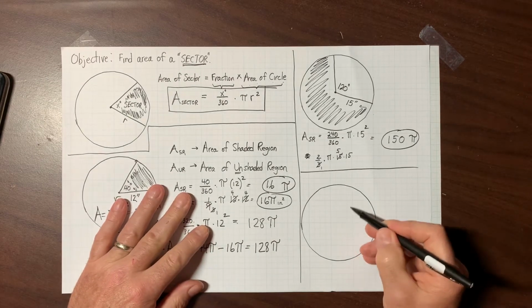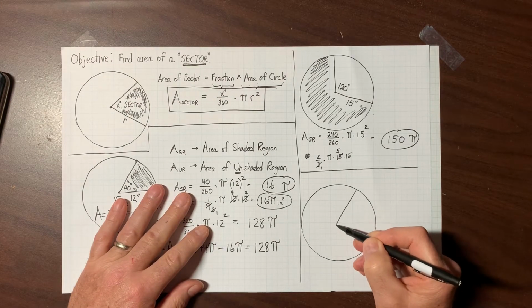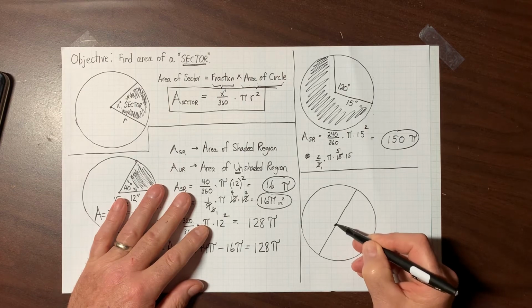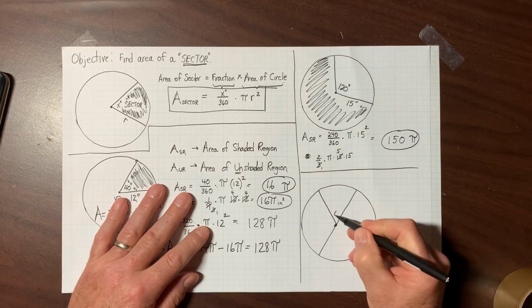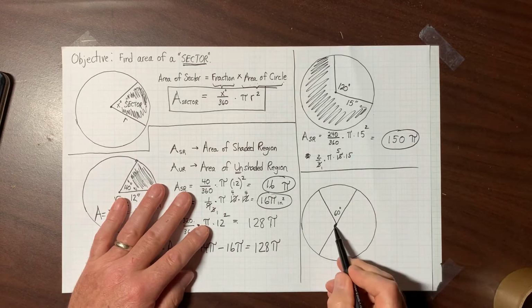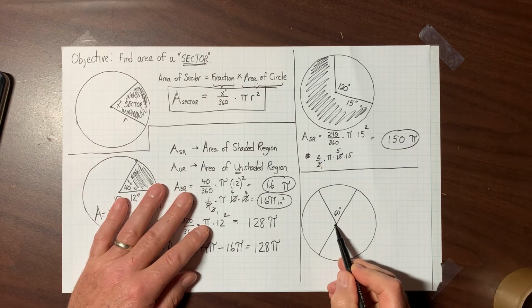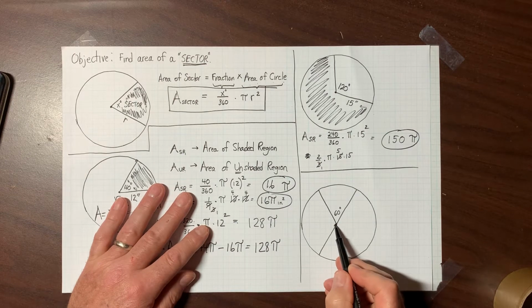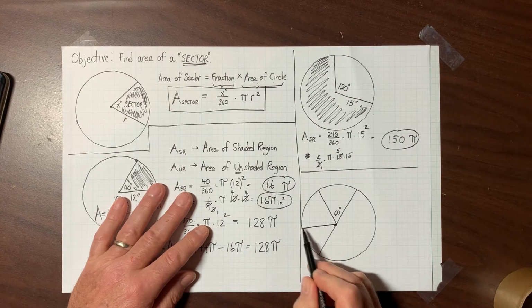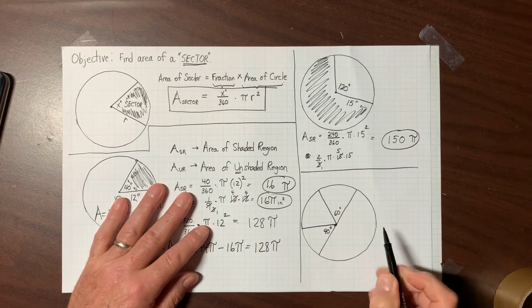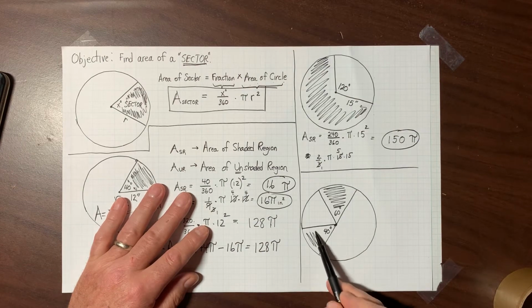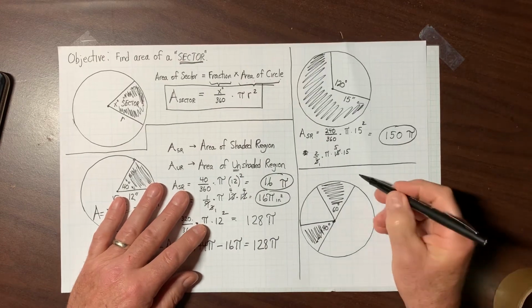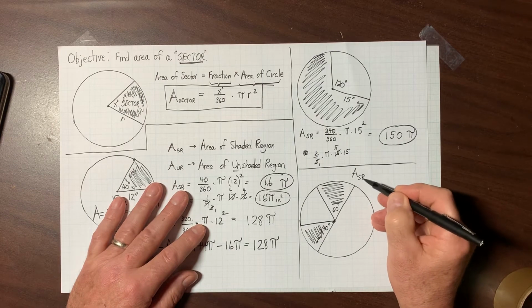Let's see if we can get one that's maybe a little tricky. I'm going to draw in a diameter. And I'm going to make an angle over here of, say, 60 degrees. And I'm going to make an angle over here of, let's say, 40 degrees. And I'm going to shade this 60-degree sector, but I'm also going to shade this 40-degree sector. And I'm interested in finding the area of the shaded region.